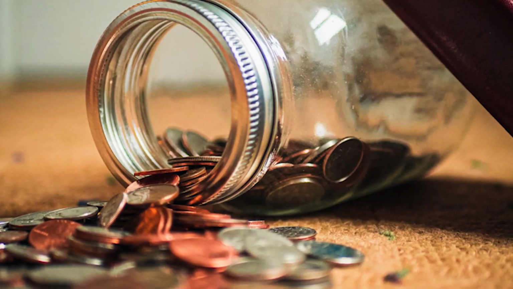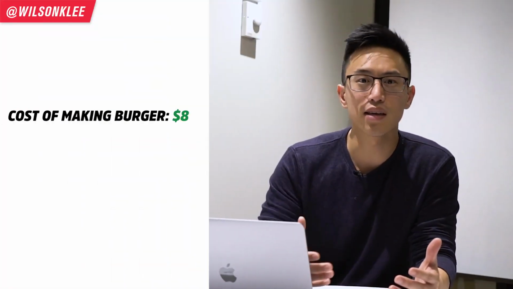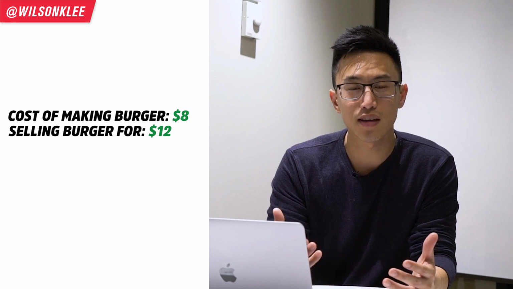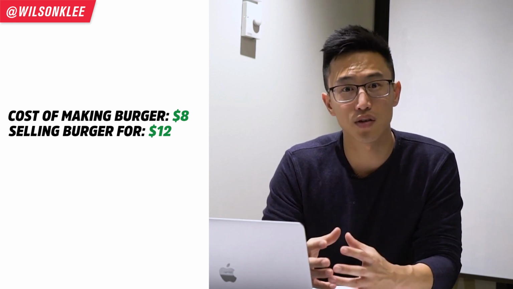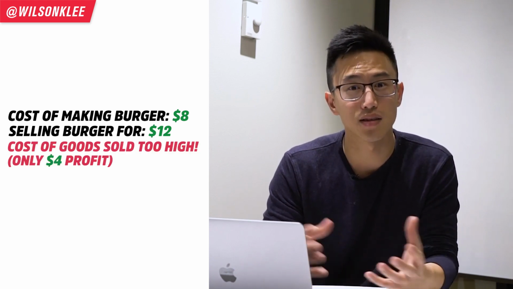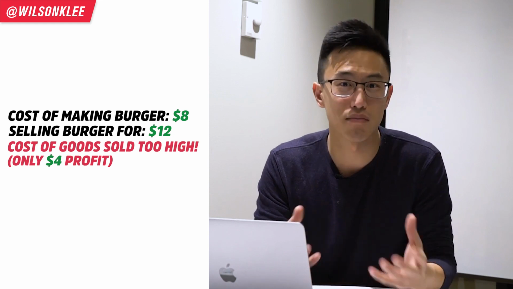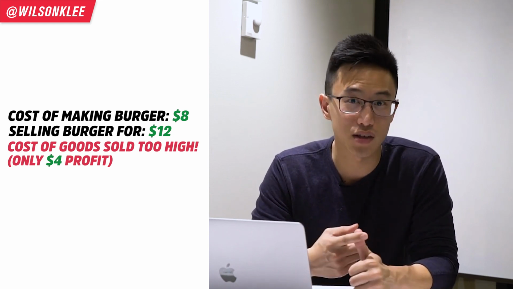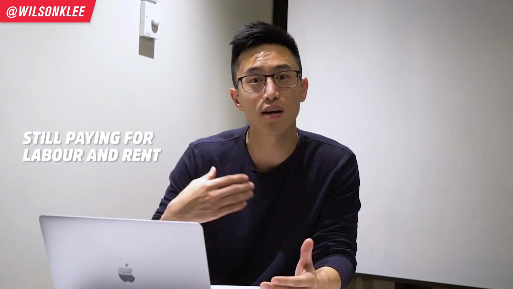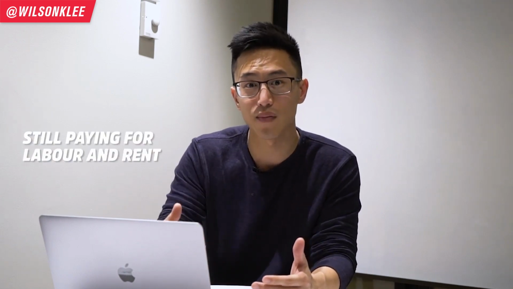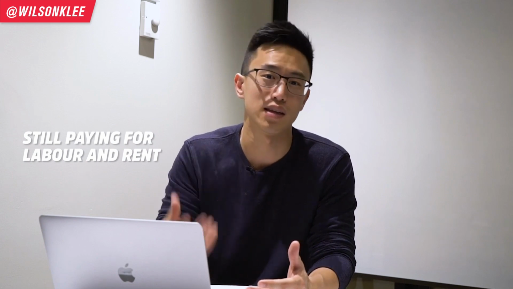For example, if the cost of your burger is like $8, but you're selling it for only $12, that means your cost of goods sold is way too high to sustain this product. That means you're not making money from this product. Aside from cost of goods sold, you also need to account for your labor, your rent, and everything. And when you count everything within this item and it's not making money, then why are you selling it?